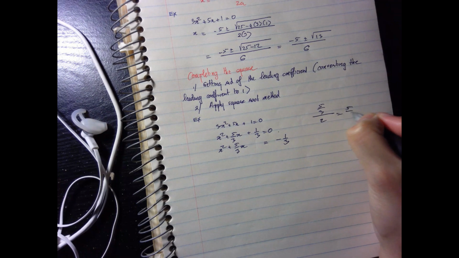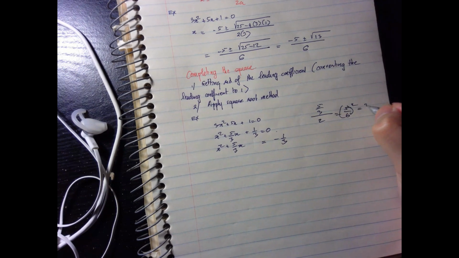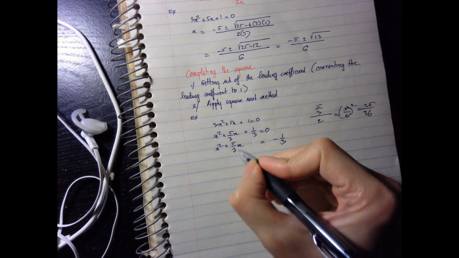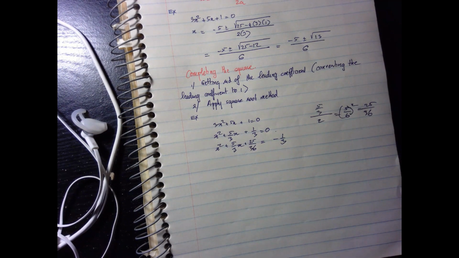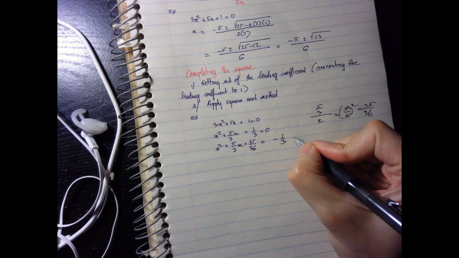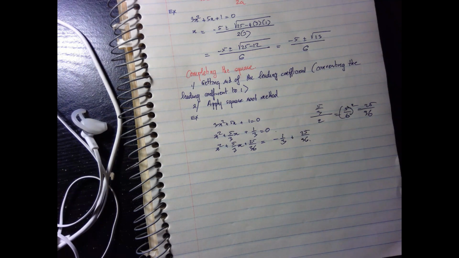It gives you 25 over 36. So I'm going to add 25 over 36 to the left side. And at the same time, I have to add 25 over 36 to the right side in order to keep the equation the same. Okay, because if you add something to the left side, you have to add something to the right side. That's the basic concept of algebra.